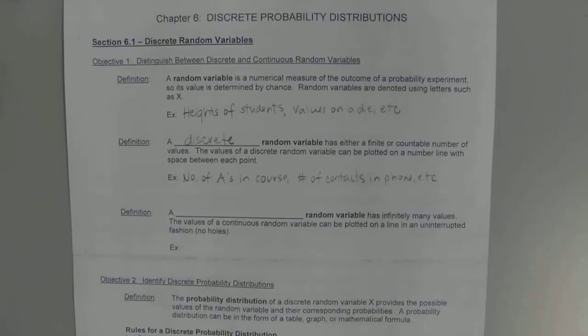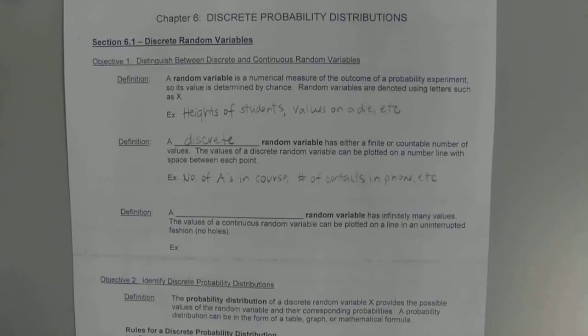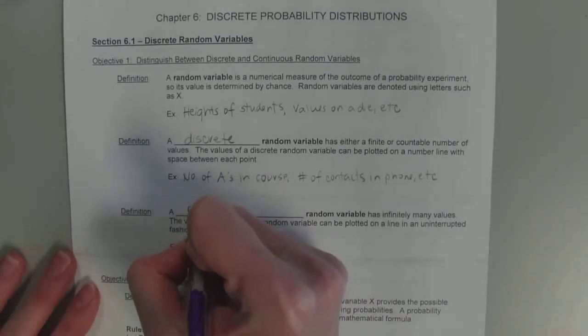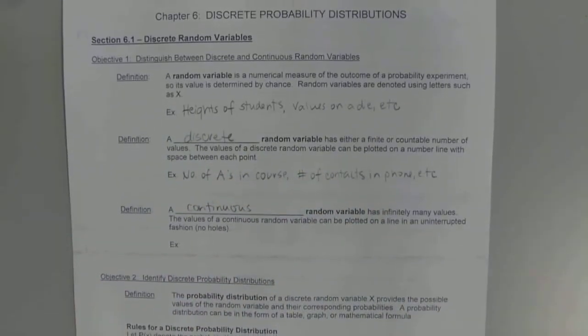There's not 1.5. There's not this continuous amount. So which one leaves you with an infinite amount of values? Continuous, right? And we'll talk about continuous probability distributions in chapter 7 and chapter 8, all right?